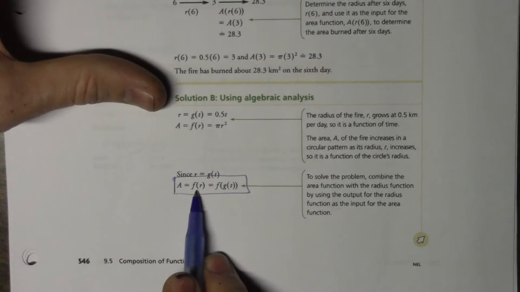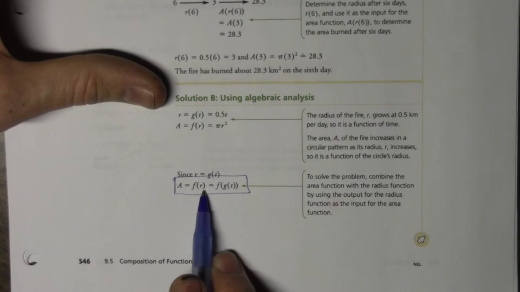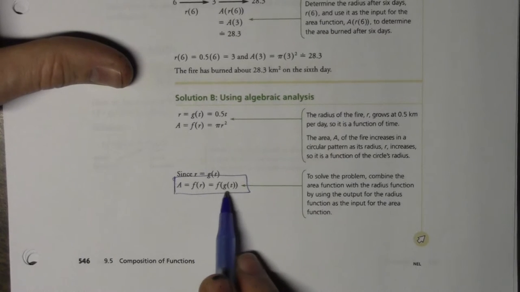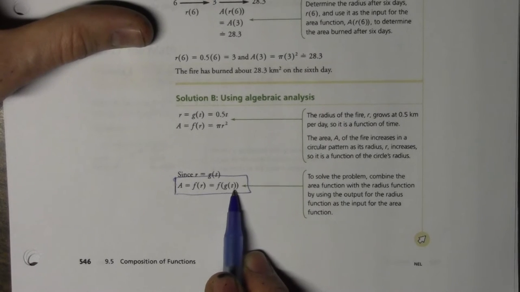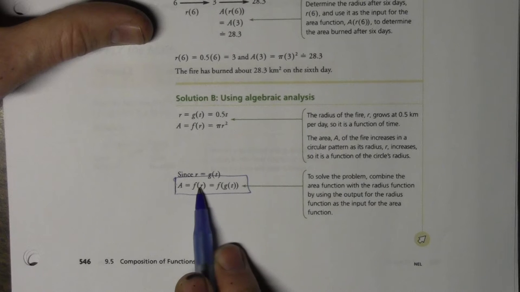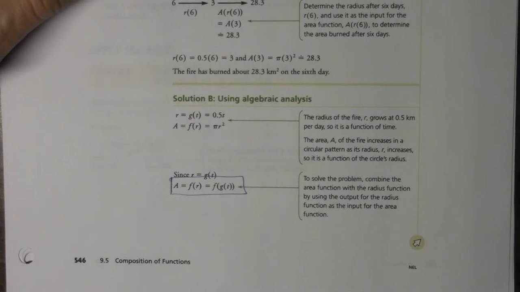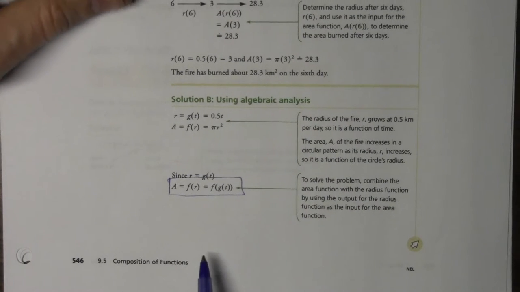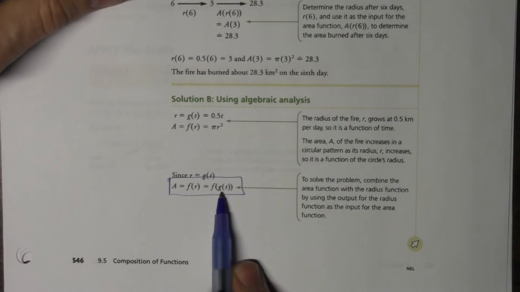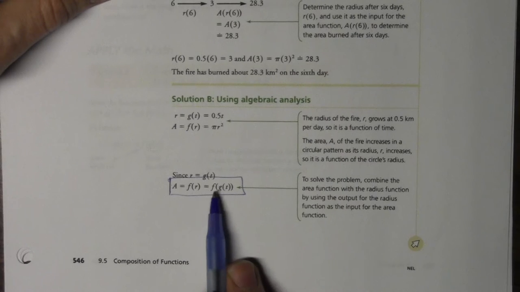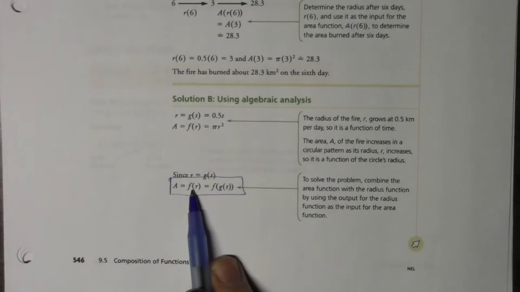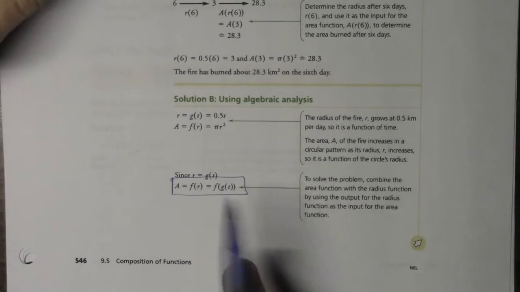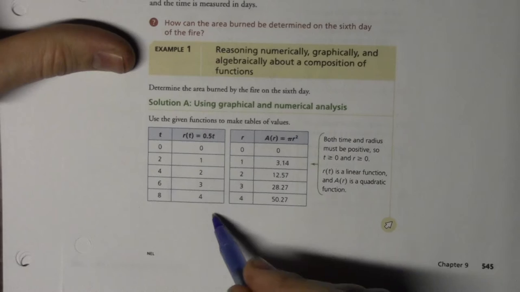Okay, the area is f at R, where R, the radius, is determined by the y value of the first function. So that's what we sub in. So we sub in g at t for R. Any questions about that? Because remember, g at t is just the y value of the radius function in function notation, right? So we're substituting in the y value for the x value. So this is an algebraic representation of what we did here, right?